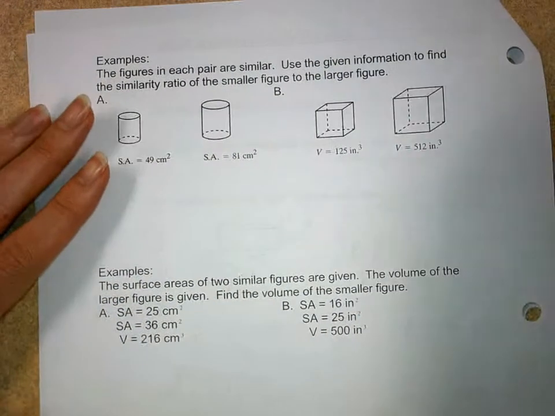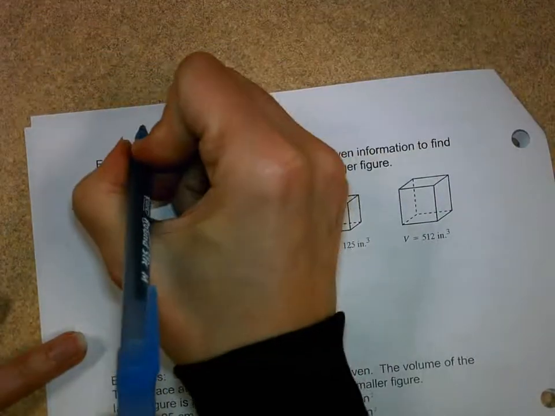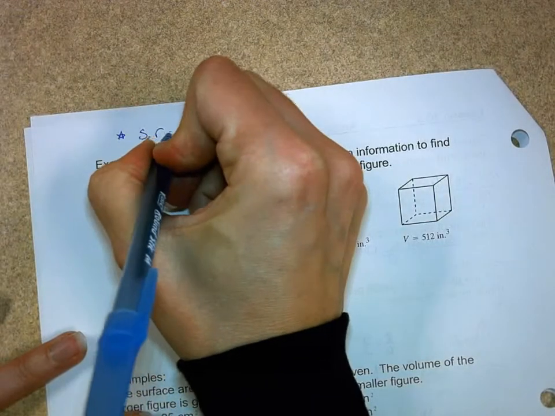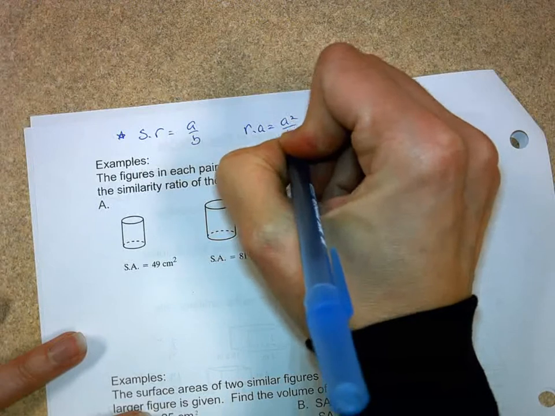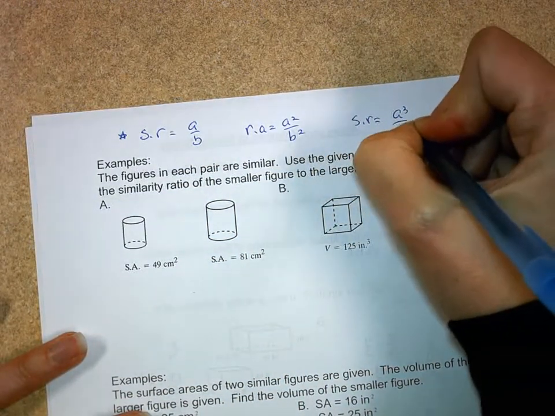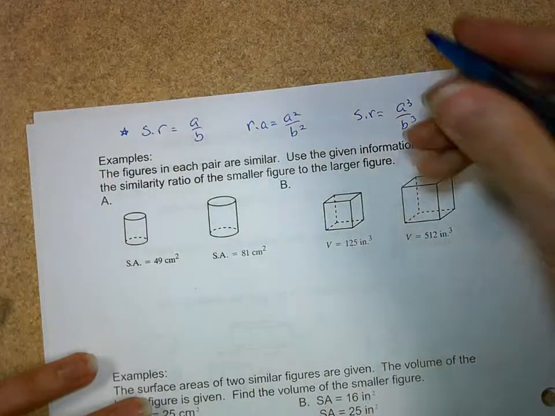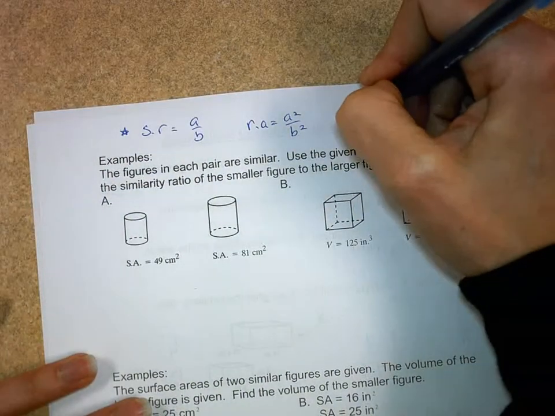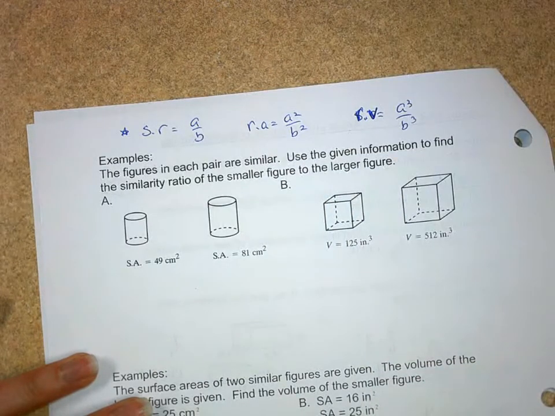So with this figure, we're going to have to be able to work this out. So I'm going to write the theorem up above. Similarity ratio, A to B. Ratio of area, A squared is to B squared. Similarity ratio, A cubed is to B cubed. Making sure I mark the similarity ratio. Oops, that should be volume. Ratio volume.